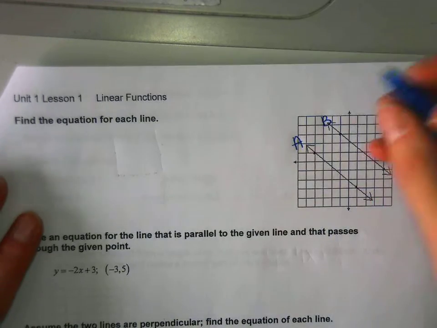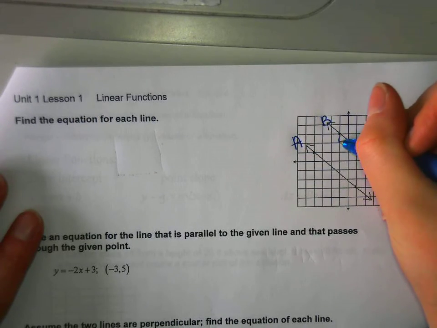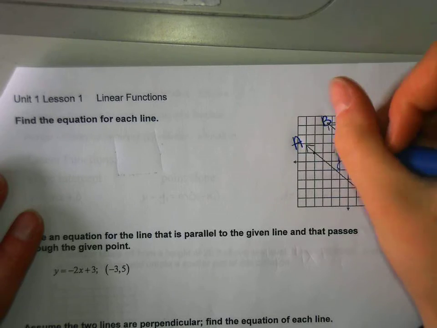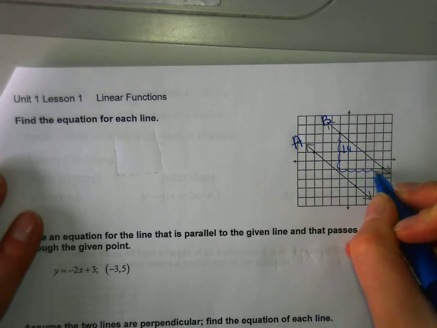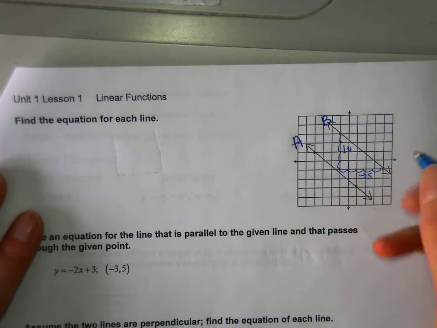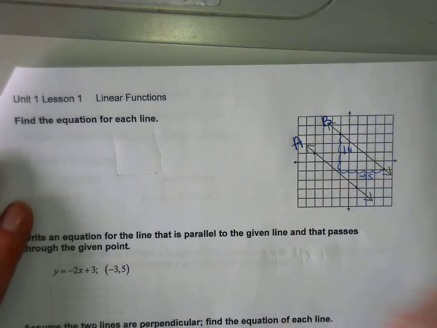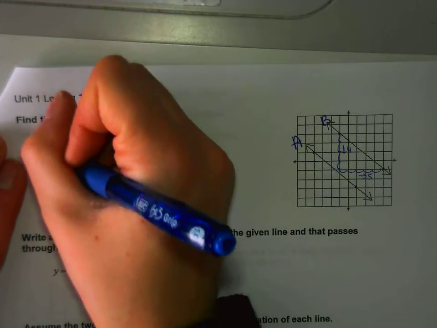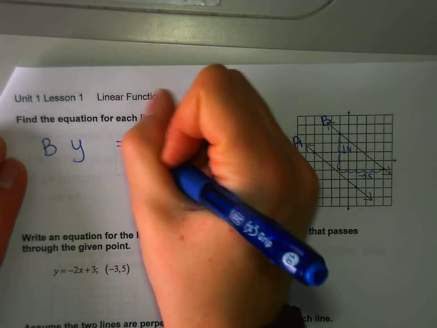So for B, my slope, if I'm here, I'm trying to get to this point, I'm going down 1, 2, 3, 4. So I went down 4. Then I went over 1, 2, 3, 4, 5. So my slope for B is -4/5. So if I'm looking at my line for B, my slope is -4/5.